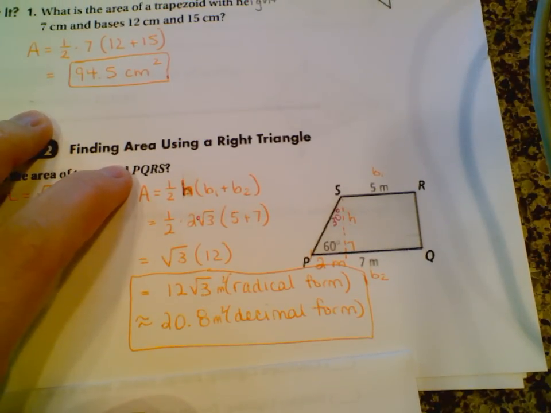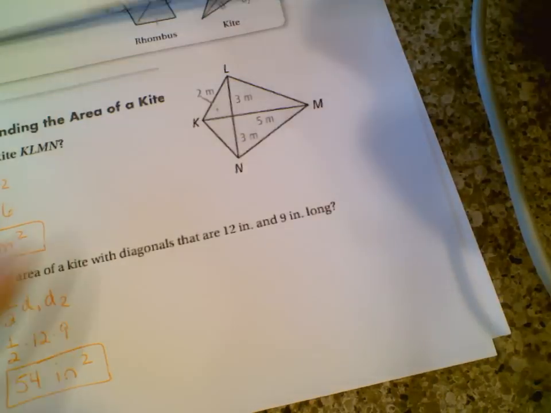Alright, so that's pulling back in that 30, 60, 90 triangle, right triangle. So let's see if you can do the next one by yourself, but you're doing a 45, 45, 90.